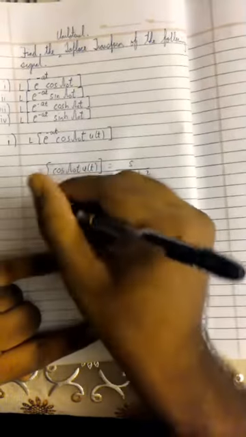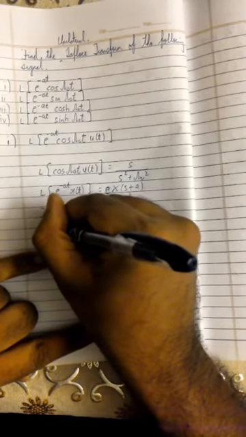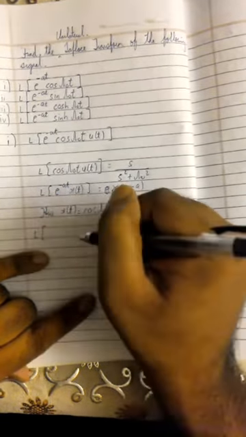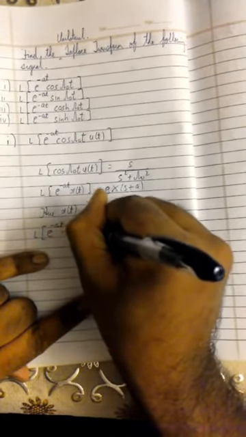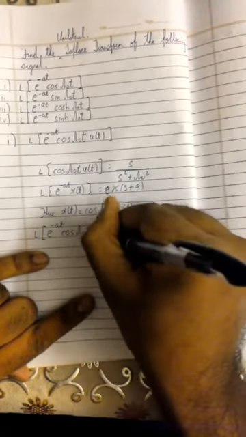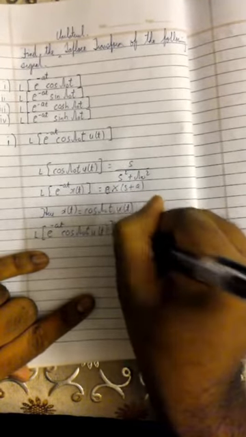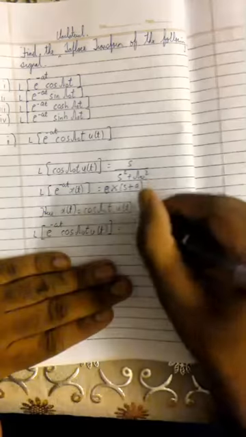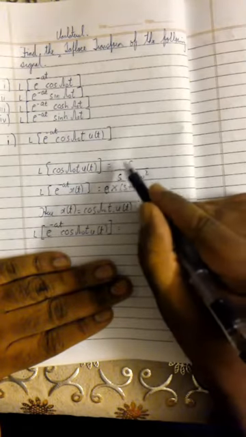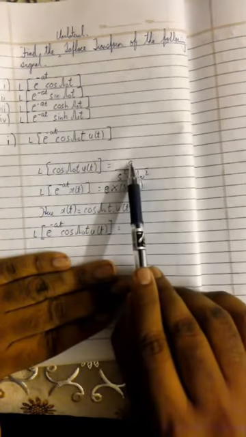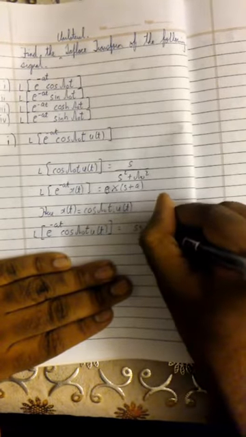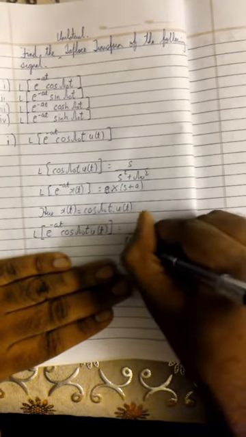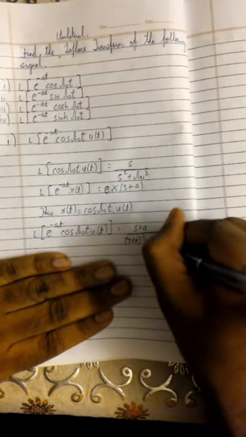So in other words, the Laplace transform of e raised to minus at cos ohm 0 t into u of t is equal to, here it is minus a, so it should be s plus a. Wherever you see s over here, you replace it with s plus a. So it will become s plus a by s plus a the whole square plus ohm 0 square.